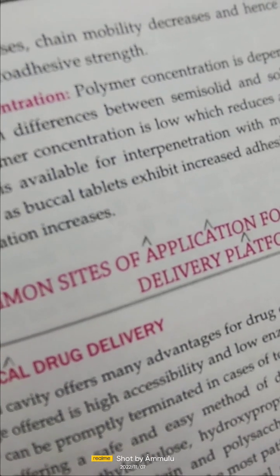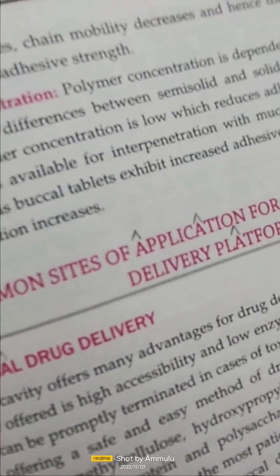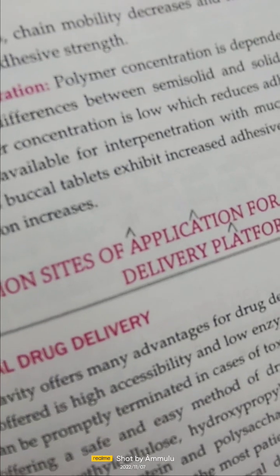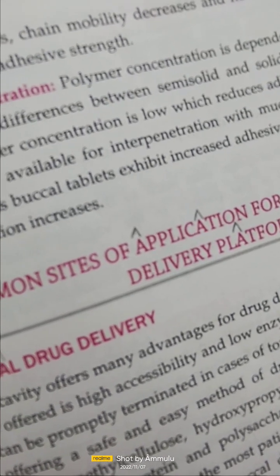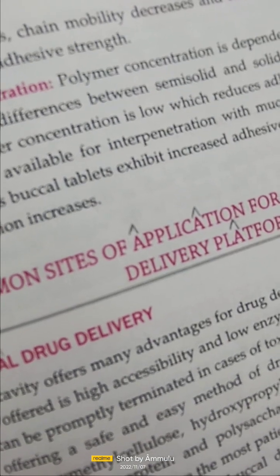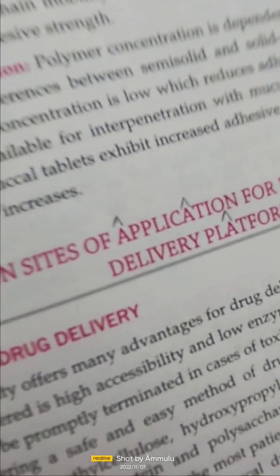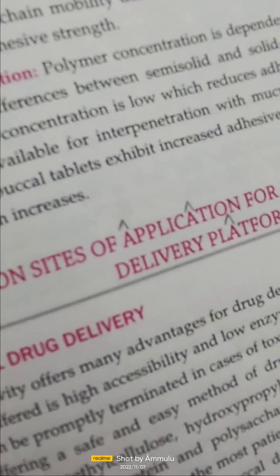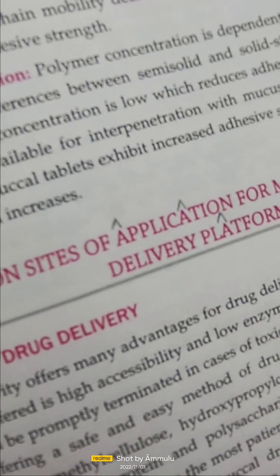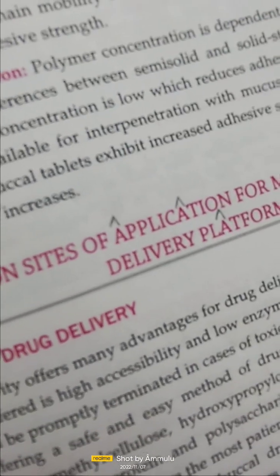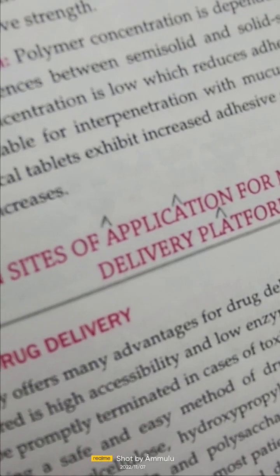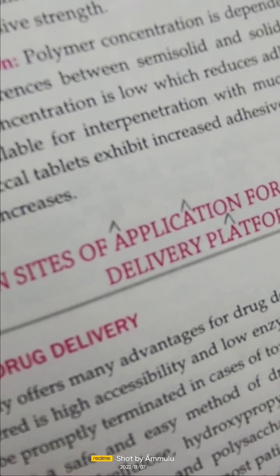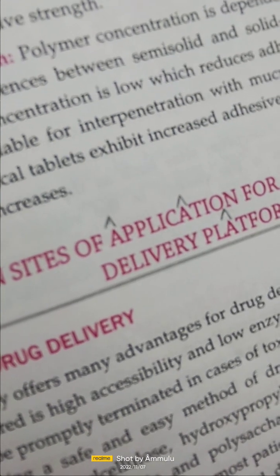Let's know about the classification. What is the classification of mucoadhesive polymers? These mucoadhesive polymers are classified into 3 types: first generation polymers, second generation polymers, and new generation polymers. First generation polymers contain anionic polymers, namely polyacrylic acid and carbopol, and cationic polymers like chitosan.